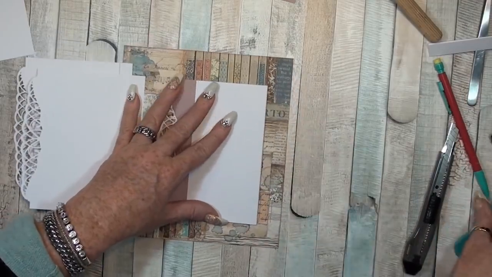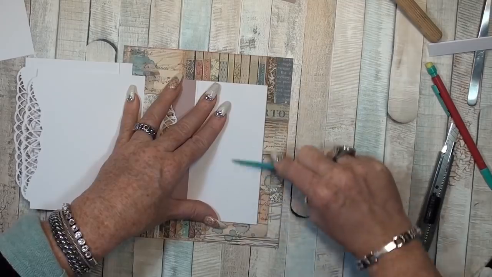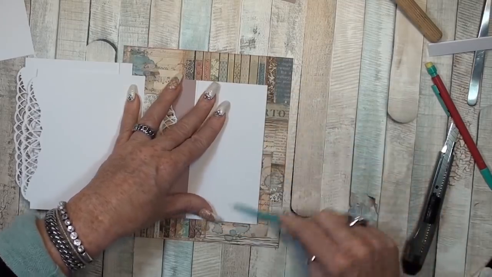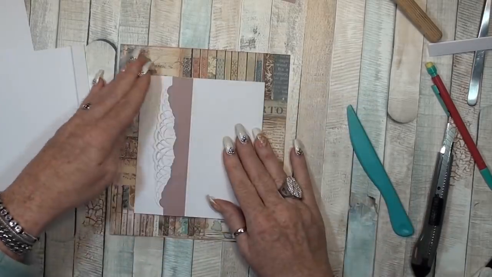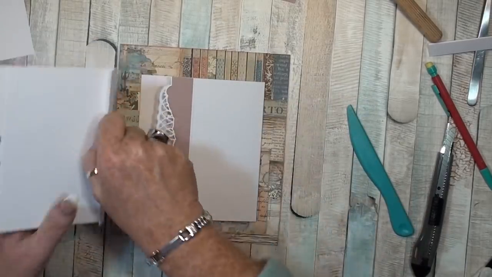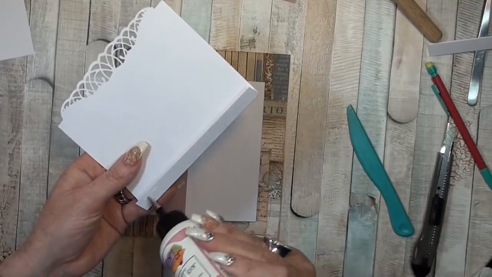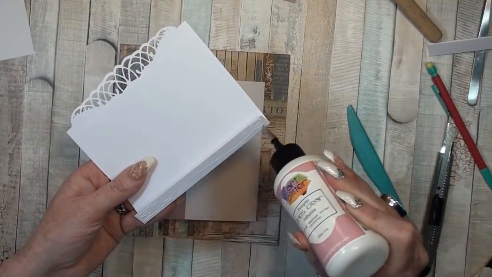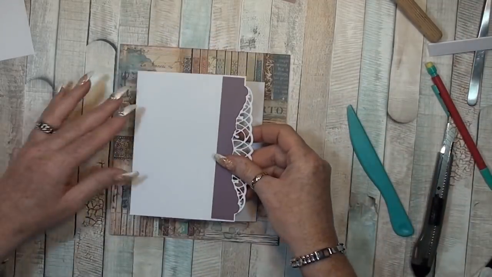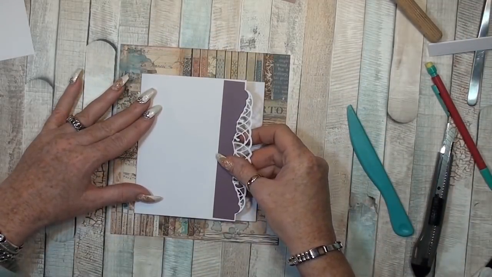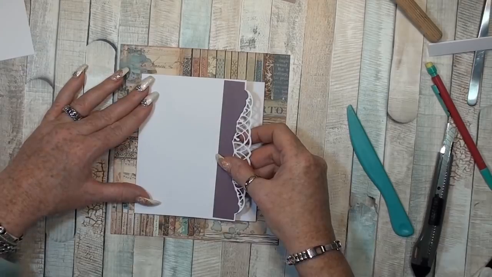Okay, so I glue this right on top of the other one, because this still can close. And then this piece on the other side, of course. Let's go crazy.